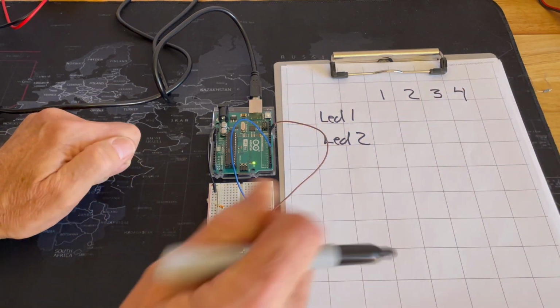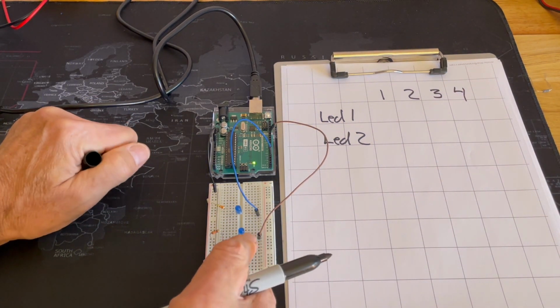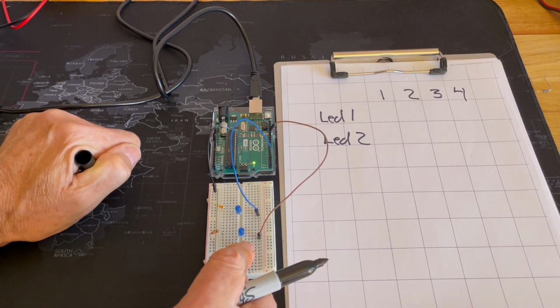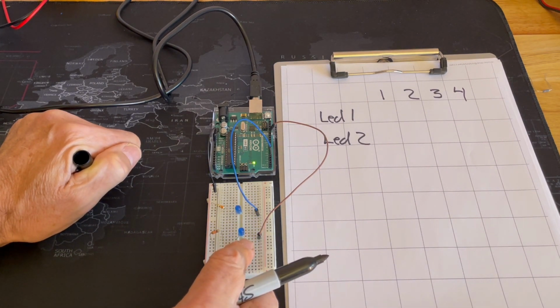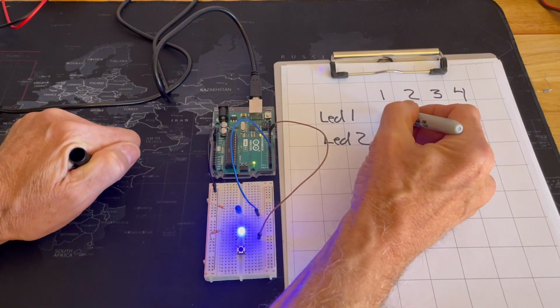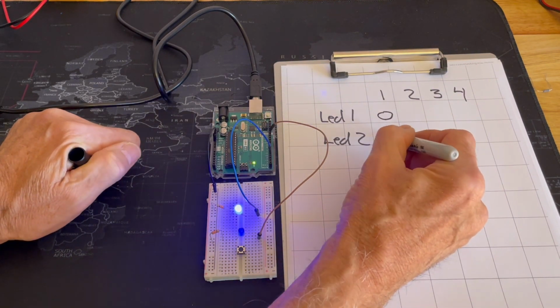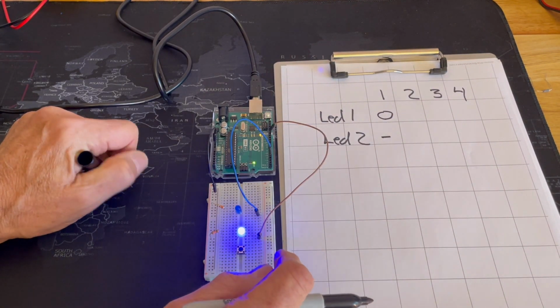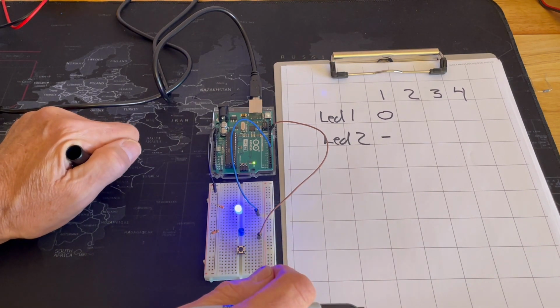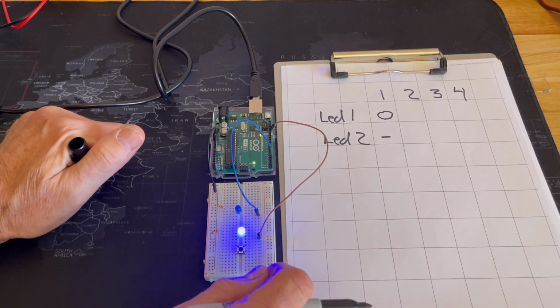And let's see what's on at which beat. 1, 2, 3, 4. So on 1, LED 1 is on, but LED 2 is off. So I'm going to indicate on by a 0 and just a hyphen there for the off. 1, 2.